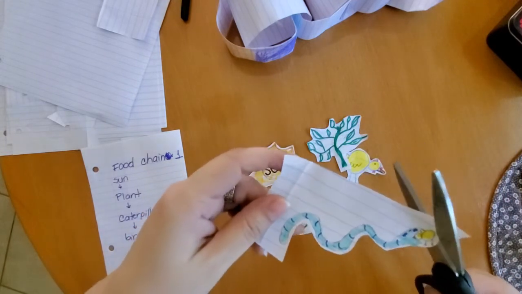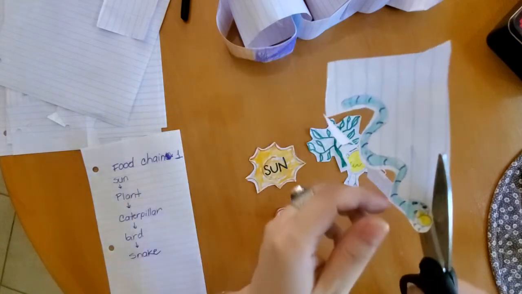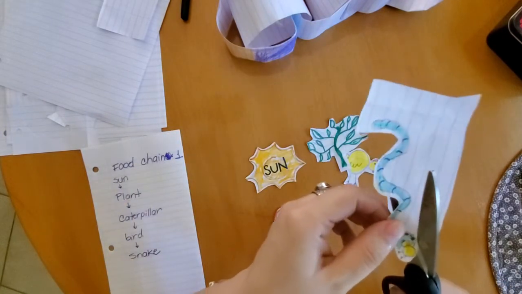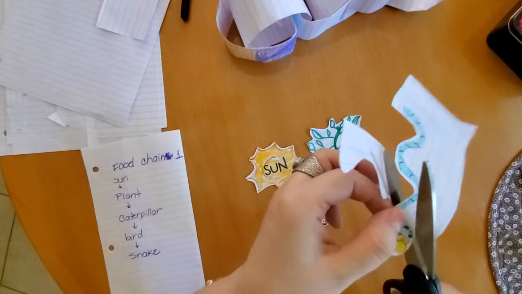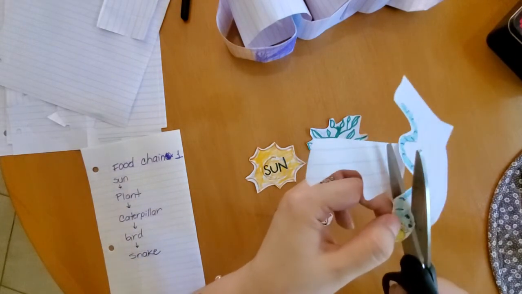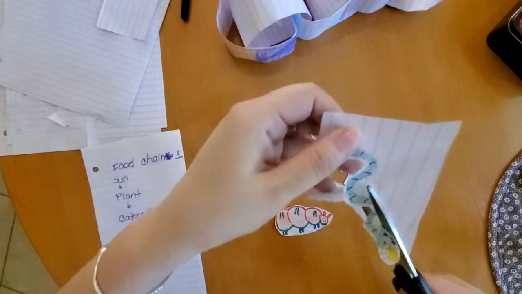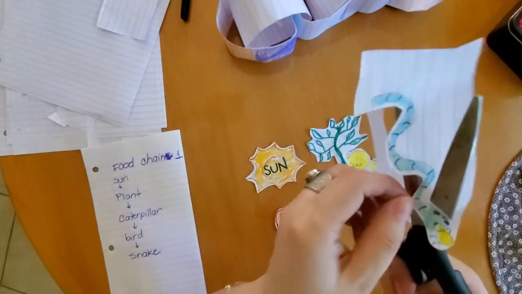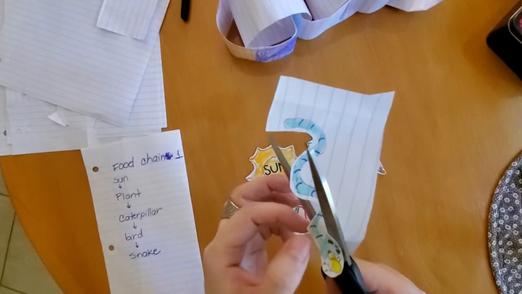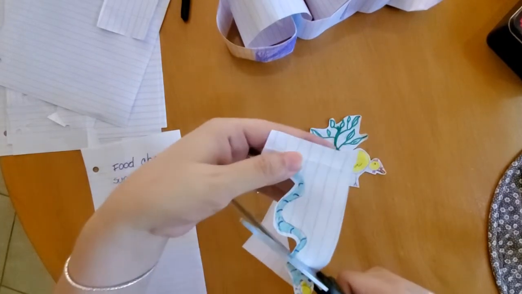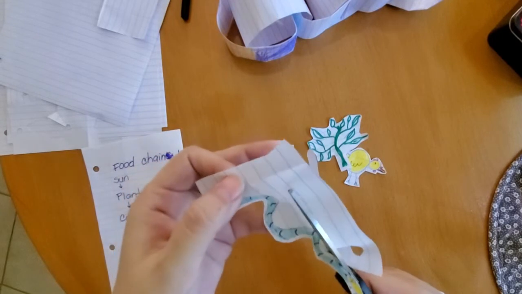Here we are cutting our python, Burmese python, with our little chick in its mouth. Okay, I'm going to be very careful over here because it's very thin.